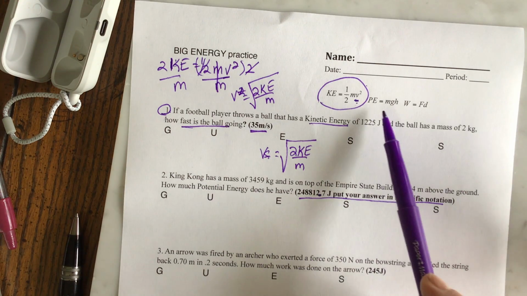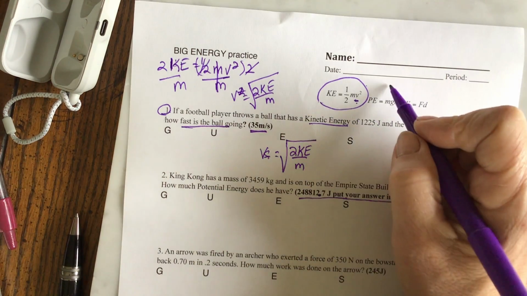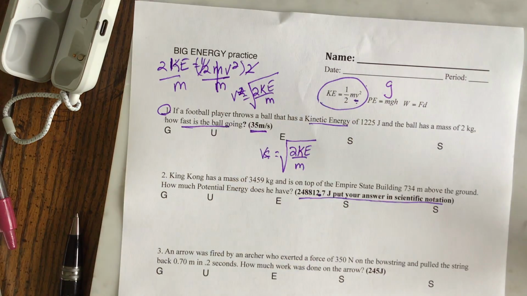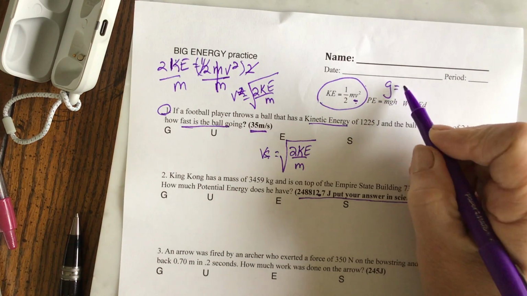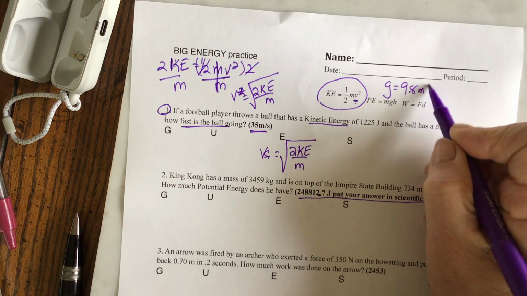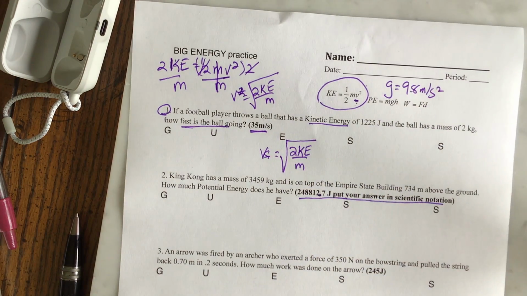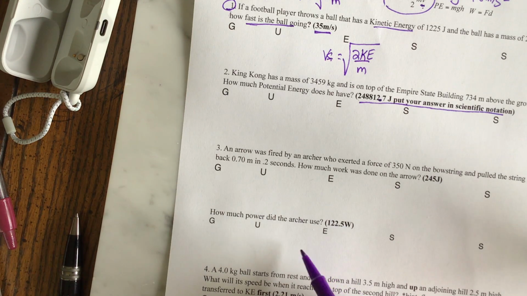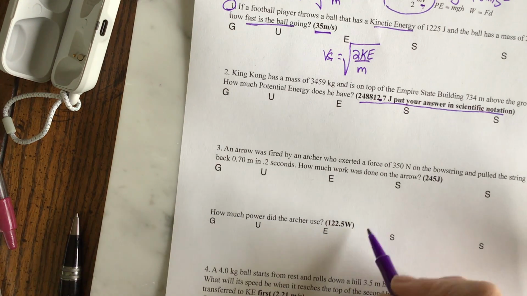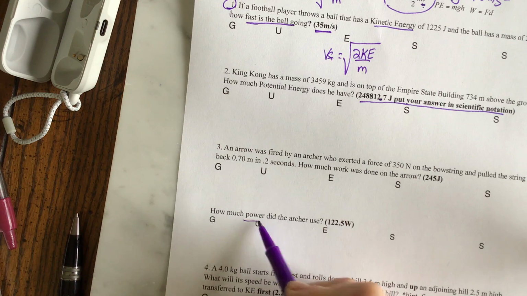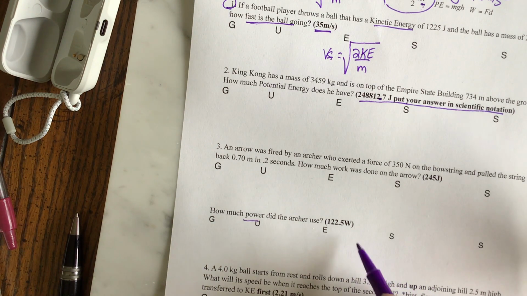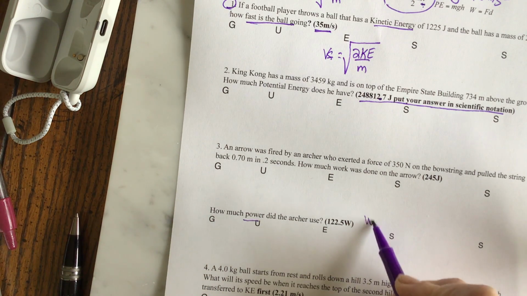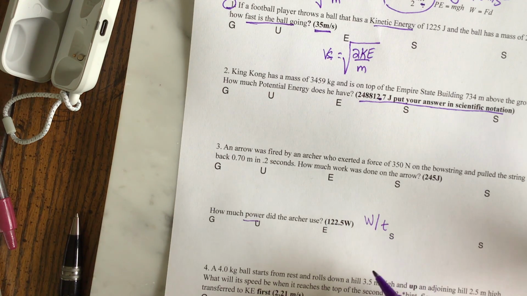Remember, this is the formula up here for potential energy. Little g is the acceleration due to gravity, and that's 9.8 meters per second squared. All right, last thing to remind you is down here talking about power. When we're talking about power, we're talking about the rate that energy is used or dissipated. And that would be work divided by time or any other energy determination that we have.